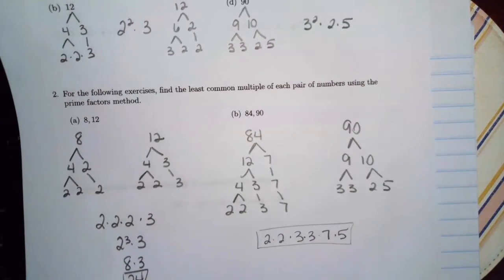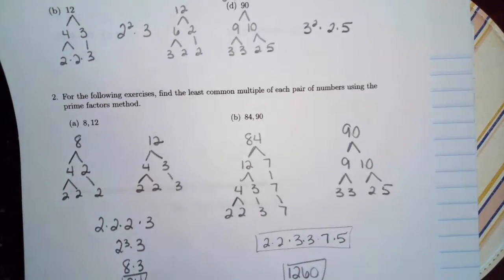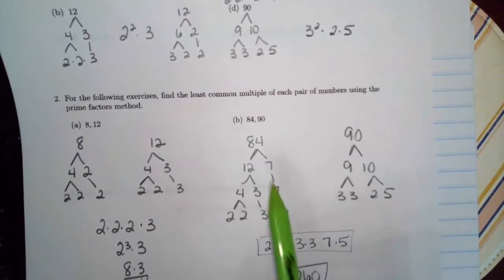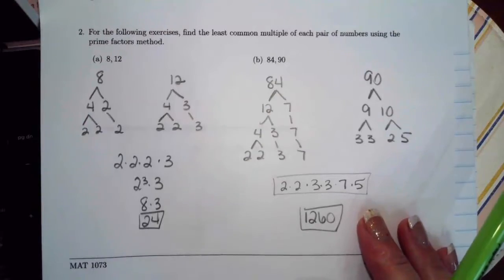So grabbing my calculator, I am going to do 2 times 2 times 3 times 3 times 7 times 5, which gives me 1260. So this one's least common multiple, in other words, the smallest number that both of these will divide into evenly, is going to be 1,260. Okay? Now we're going to work on some order of operations.